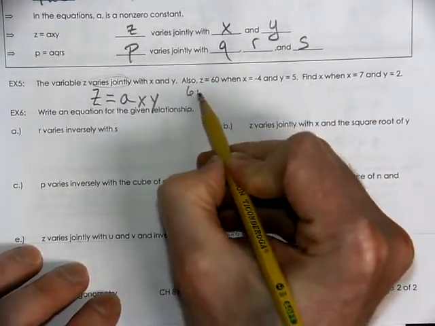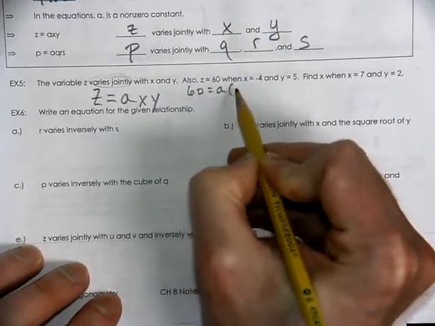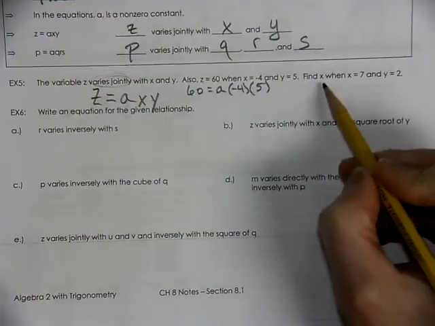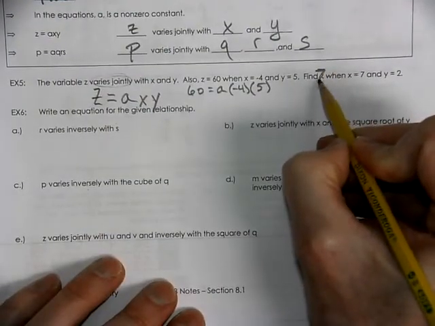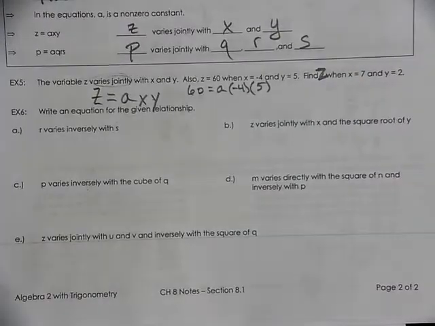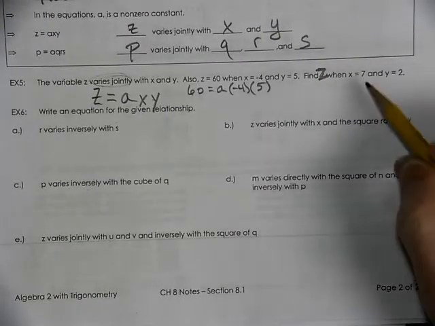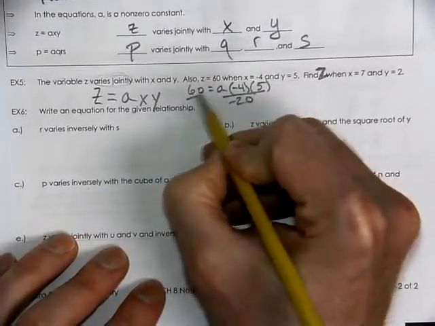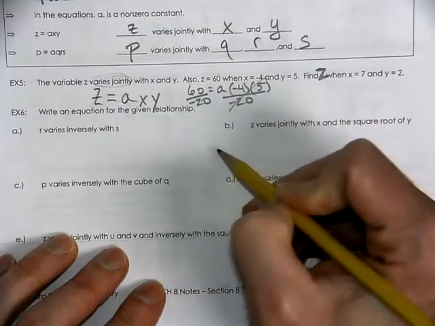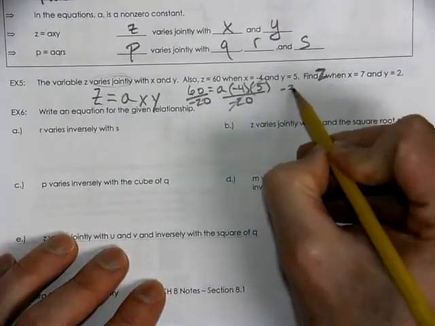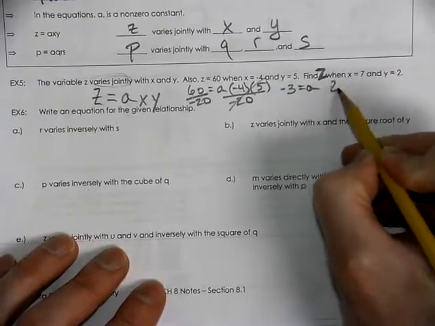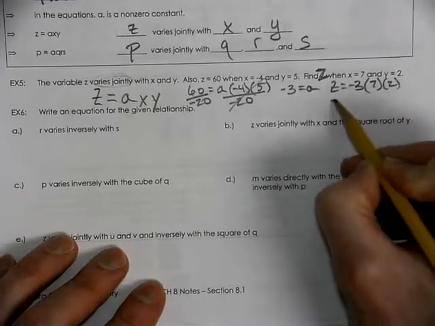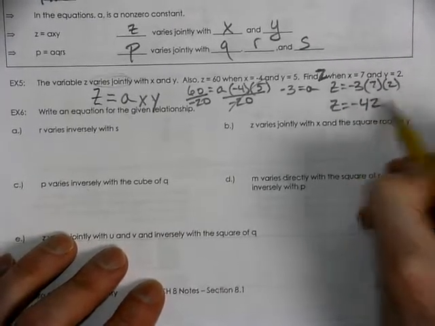So when z is 60 and x is -4 and y is 5, what's z? What is z going to be when x is 7 and y is 2? Well, if we divide by -20 and divide by -20, these all cross out, and we get -3 for a. So z is going to equal -3 times 7 times 2. 21 times 2 is -42.